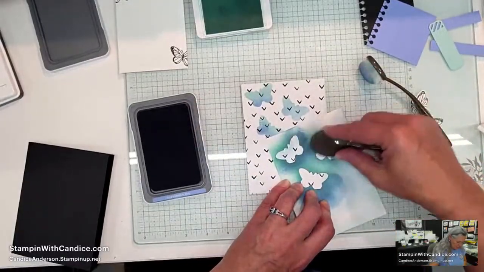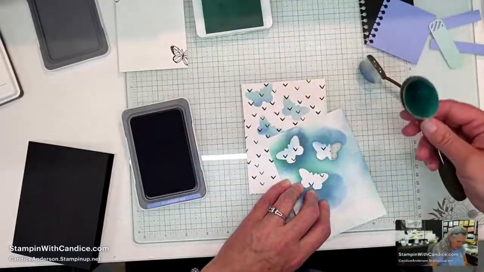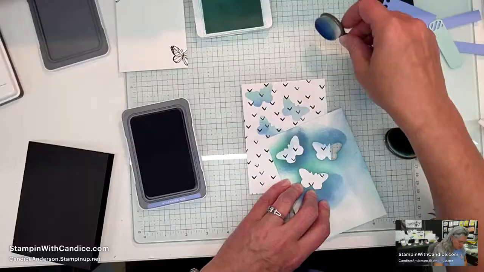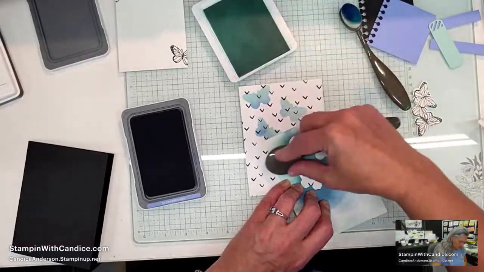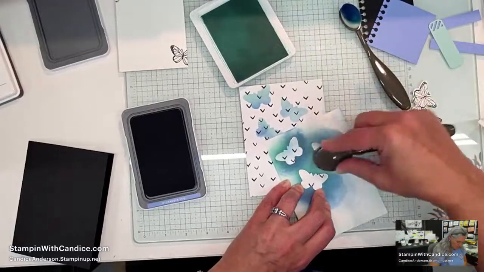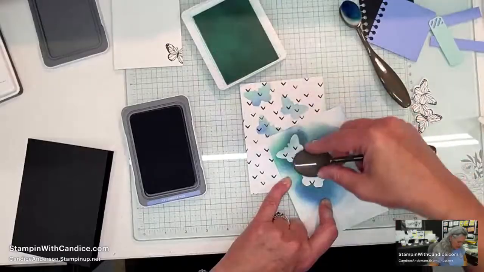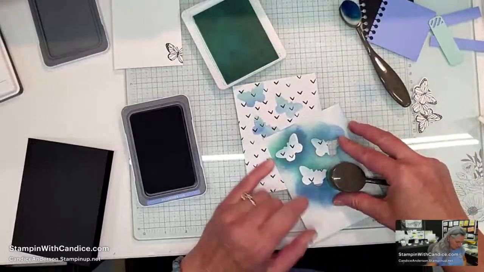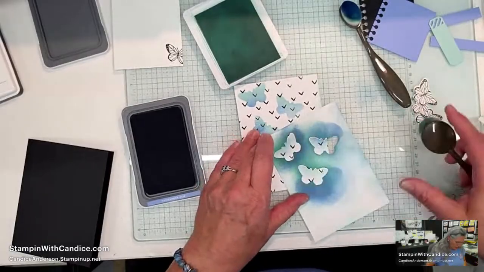And the great thing about this technique is you can make any kind of background. I just did the wrong color there. That's okay. You can make any kind of background you want with whatever shapes you have. You can use punches, you can use dies. It's not really going to matter what you're using to create your background.